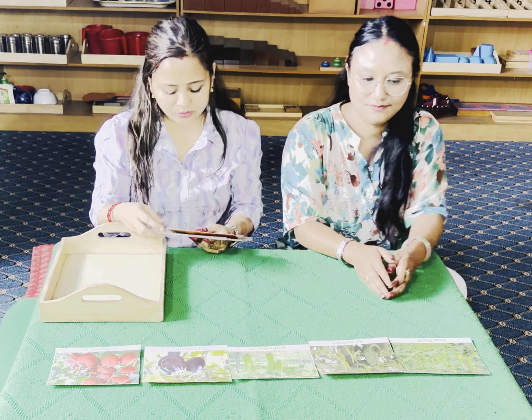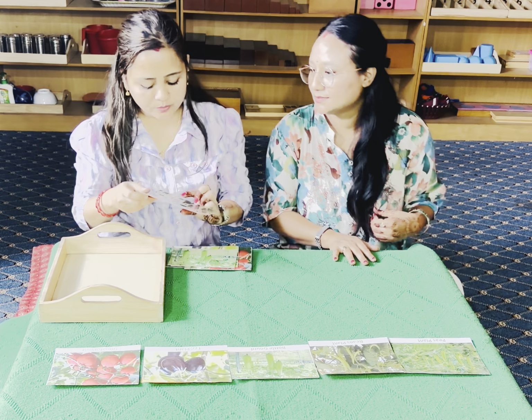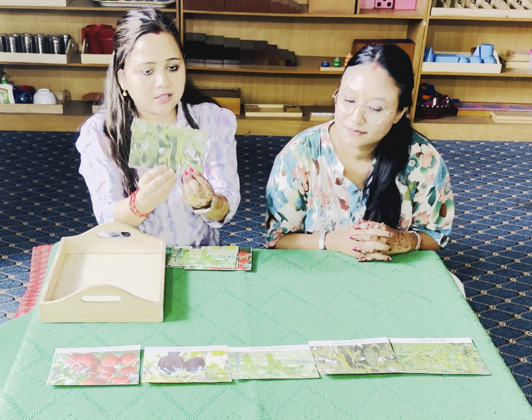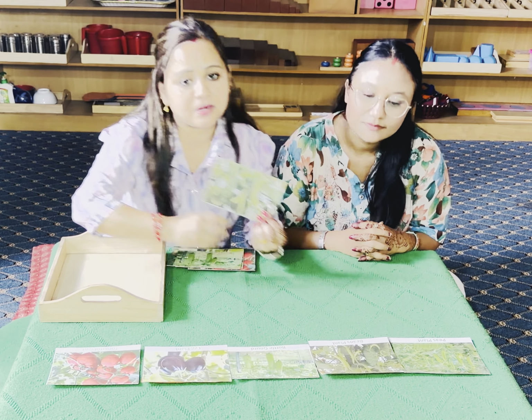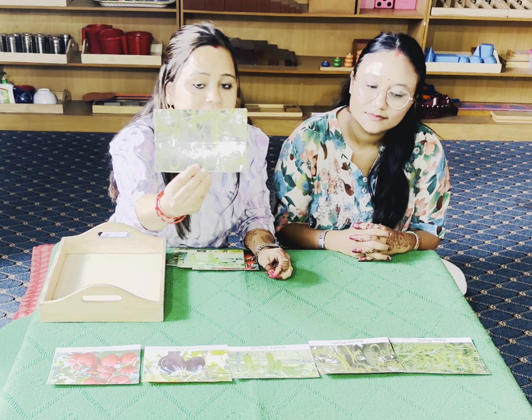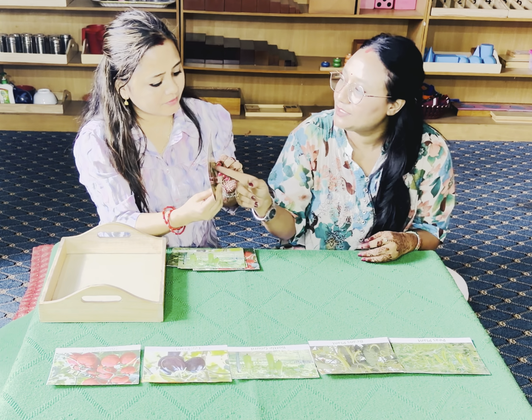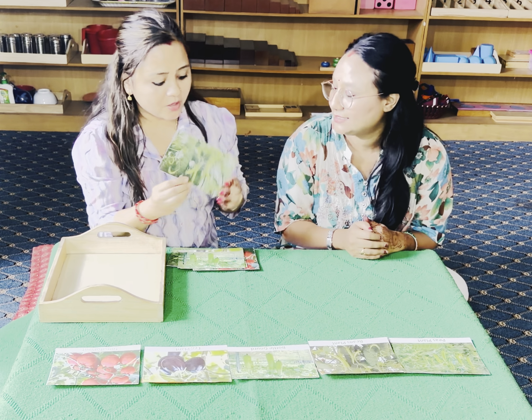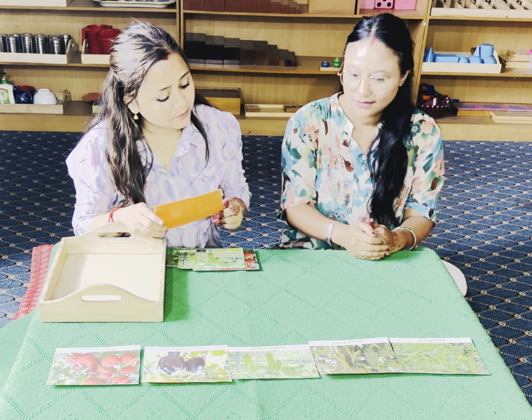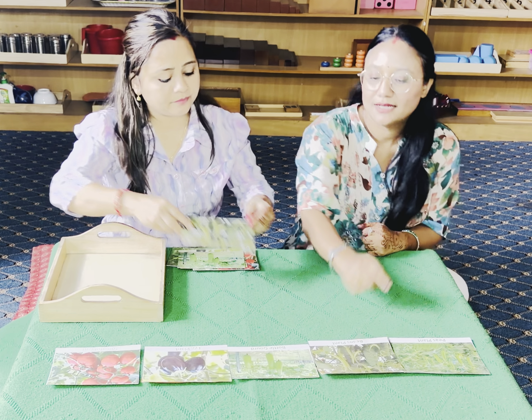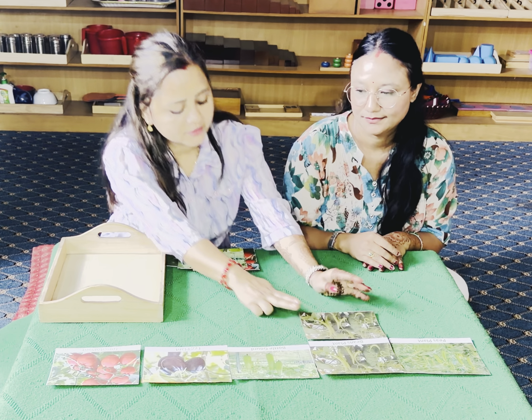So I just saw the picture. It's the picture of peas plant, baby. Look at this. Is it? No, ma'am. This is a picture card of beans plant. Okay, show me where is the beans plant? Here is the beans plant, ma'am. Very good. I'm going to keep it here.